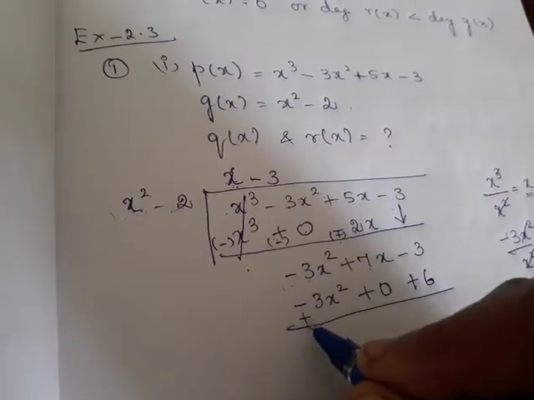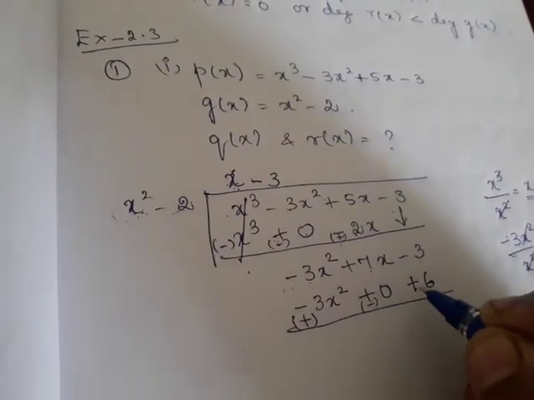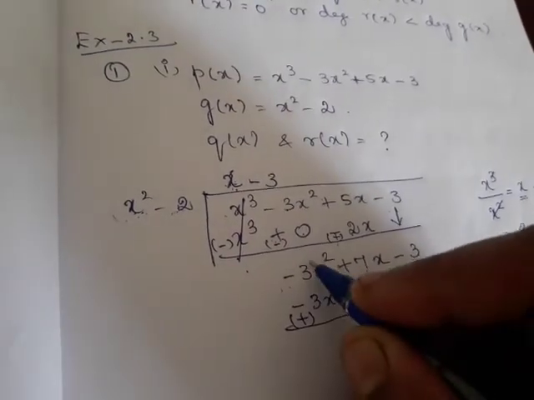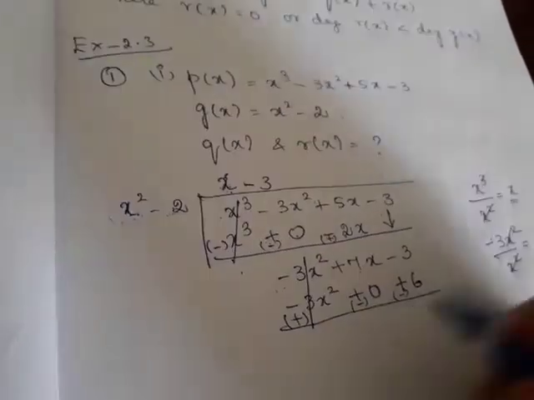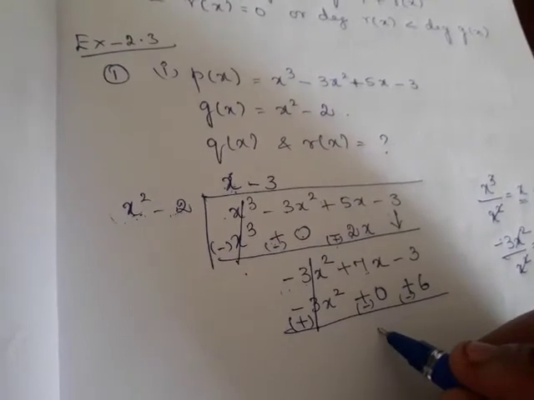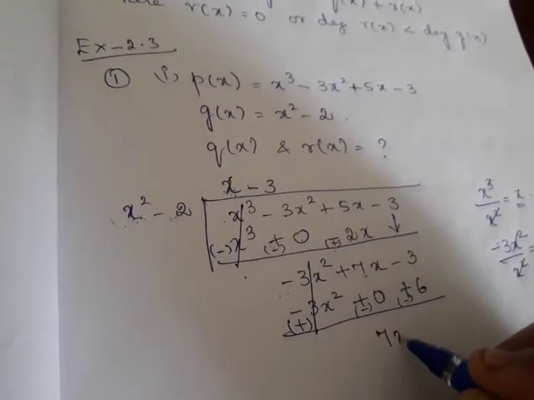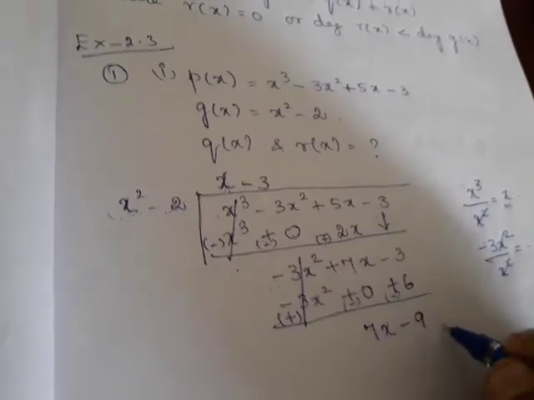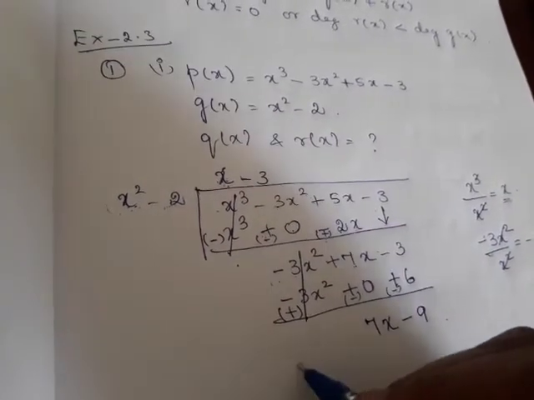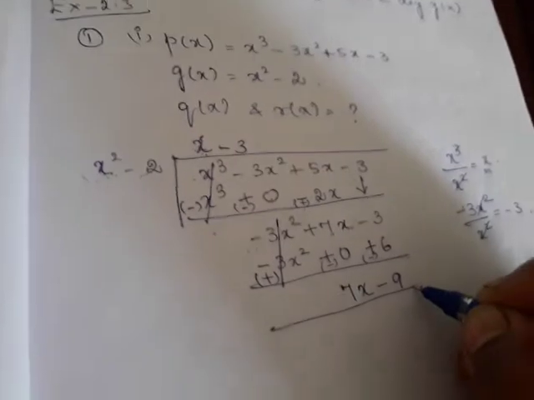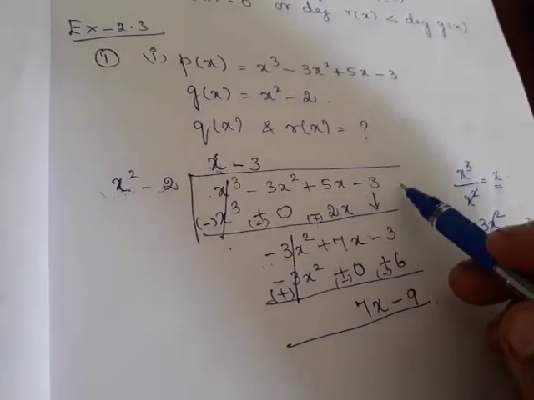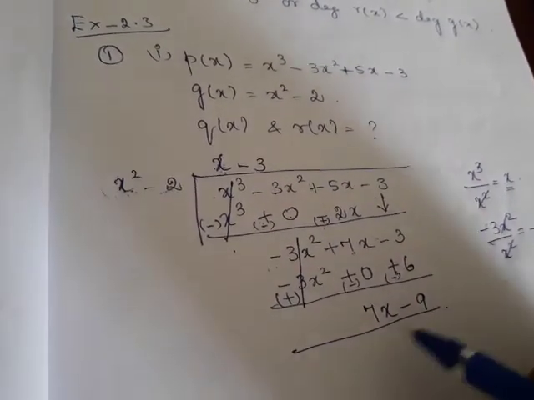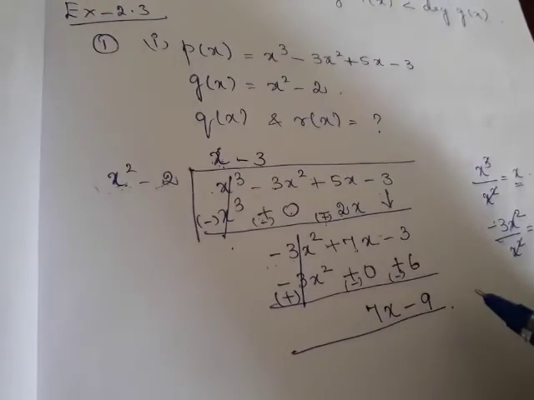Again the procedure is to change the sign of the second polynomial to subtract. So minus 3x square plus 3x square will get cancelled. Plus 7 minus 0 is 7x. Minus 3 minus 6 is minus 9. That's all. So this is our remainder. Why did we stop the problem here? Because we don't have any other term to bring down, right? So with this we have stopped the problem.